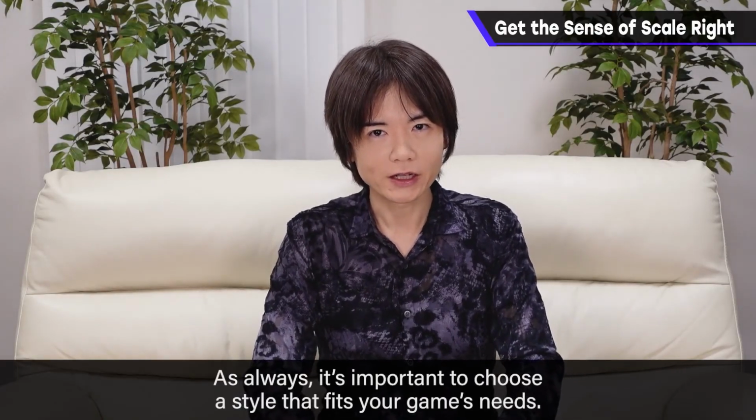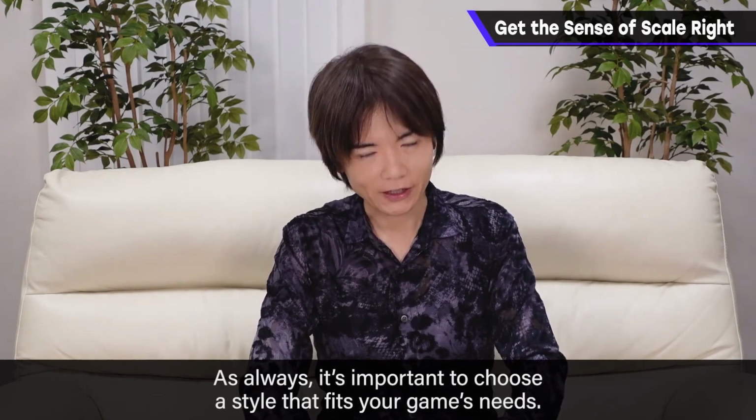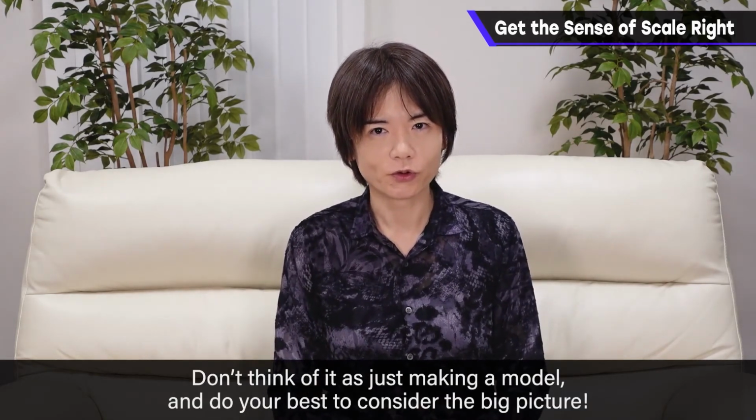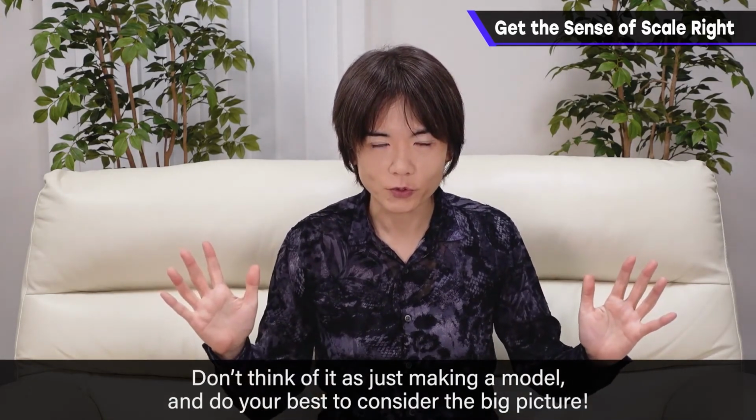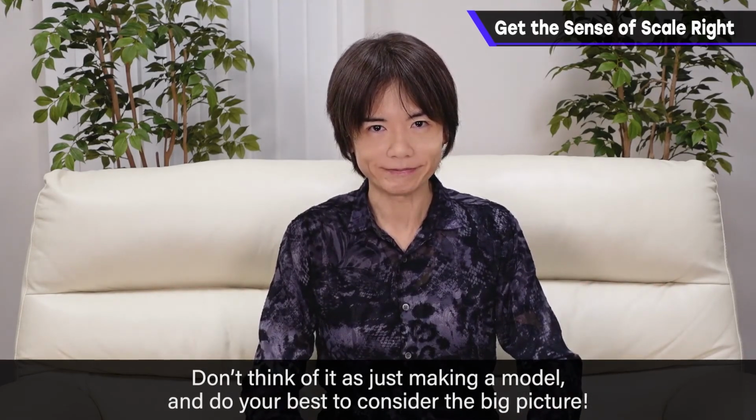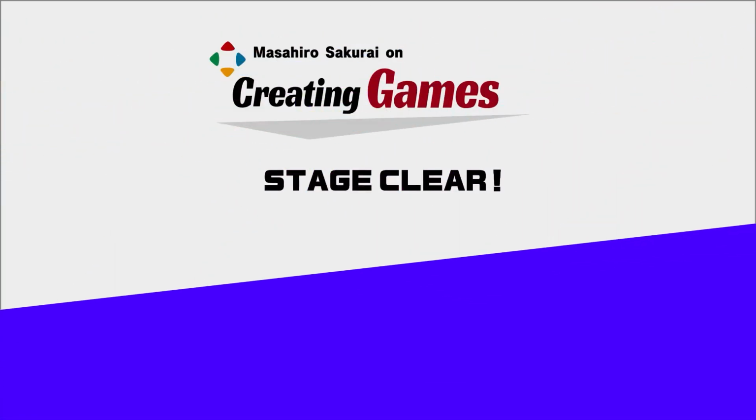As always, it's important to choose a style that fits your game's needs. Don't think of it as just making a model, and do your best to consider the big picture. Stage clear.